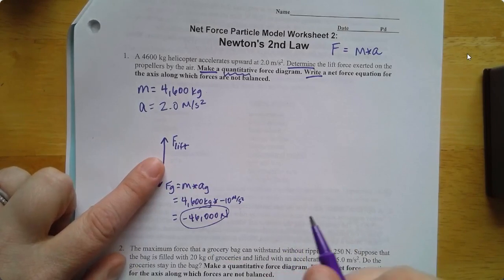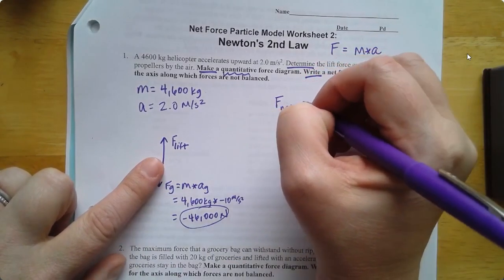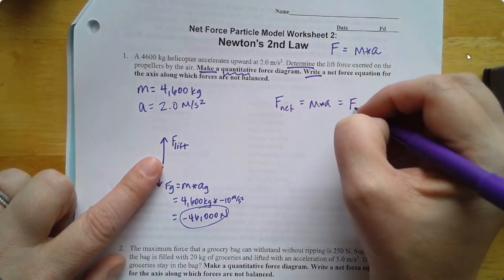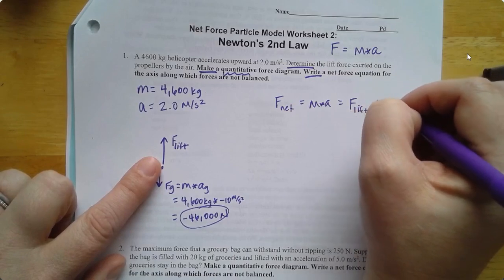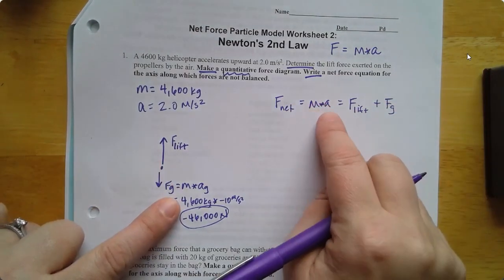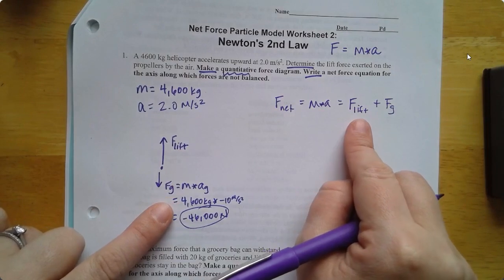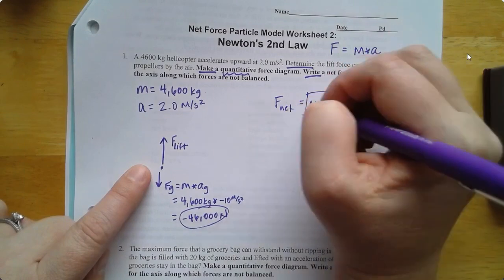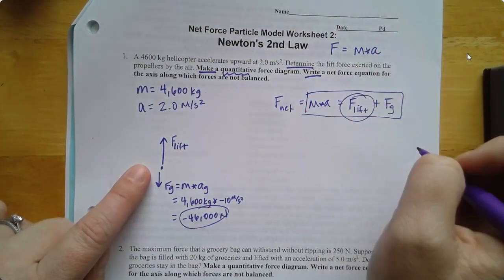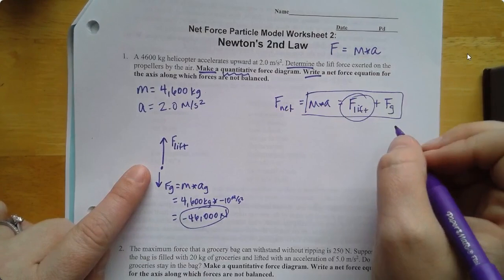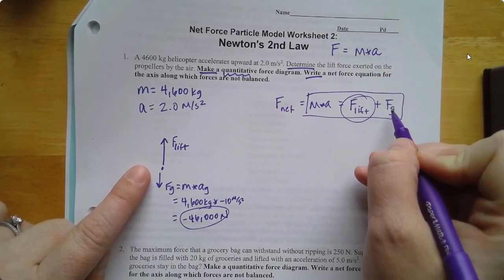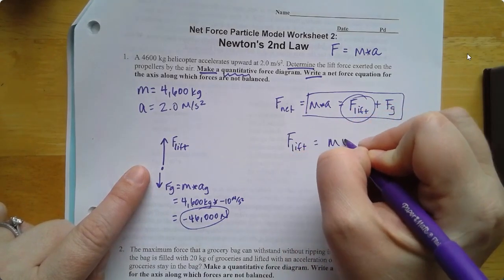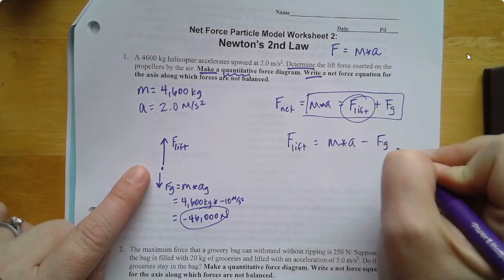Next, we need to write a net force equation. Our net force is equal to our mass times our acceleration, and that's equal to our lift plus gravity. We know gravity, we know mass, we know acceleration, so we can solve for lift with this, and that will let us finish our quantitative force diagram. So we're going to solve for lift. I'm going to rearrange some of these things. I'm just going to subtract the force due to gravity from the other side. So lift equals mass times acceleration minus gravity.